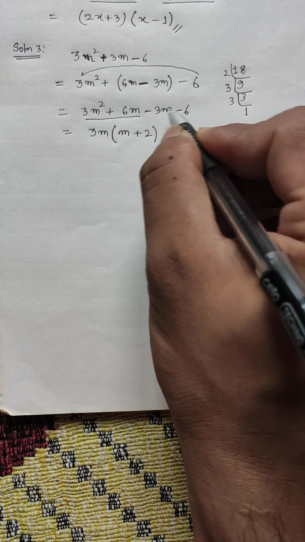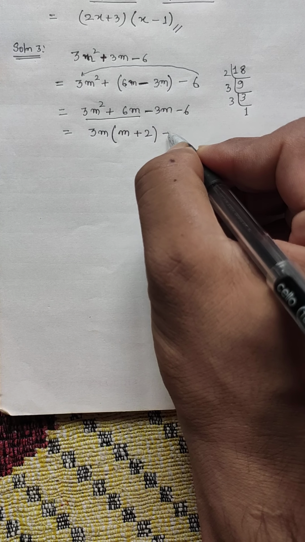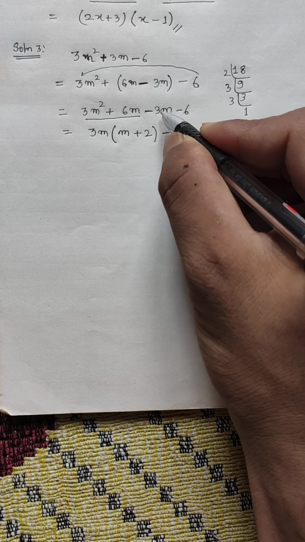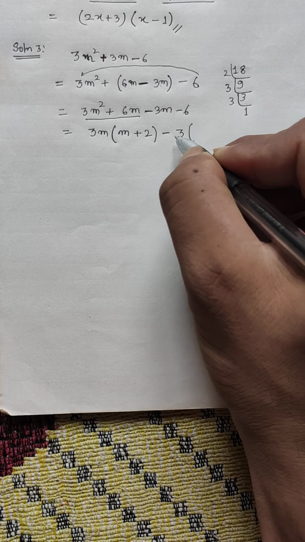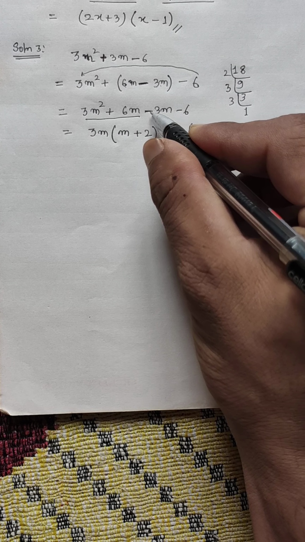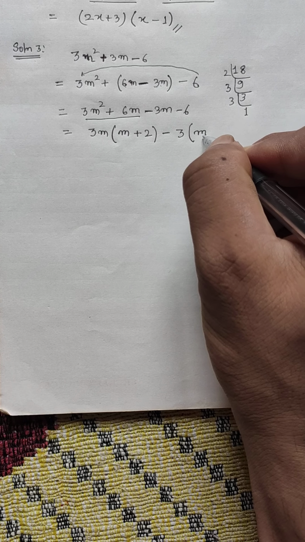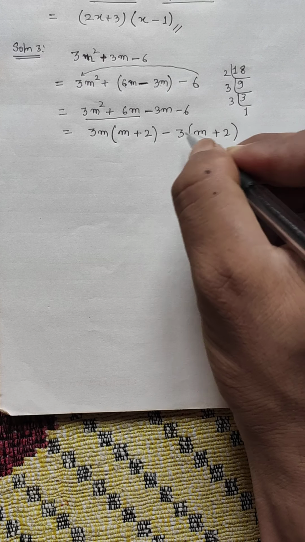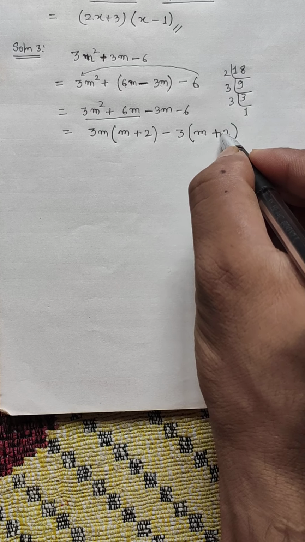Now take the common from these two terms. So if here is minus, you have to write minus here. If here is plus, you have to write plus here. So minus 3m and here is 6. So 3 is the common, minus 3 is the common. So what's the remaining here? It is only m. The sign is changed. See here, you have taken minus outside, so it must be plus. If it is minus 6, it becomes plus 2, because we have taken minus outside as common, so its sign must be changed.